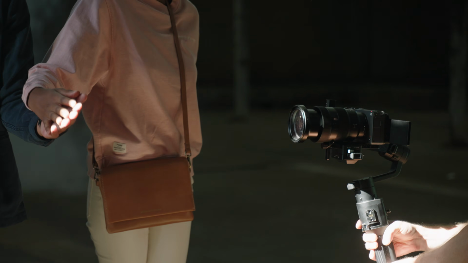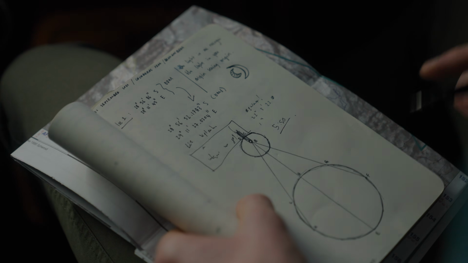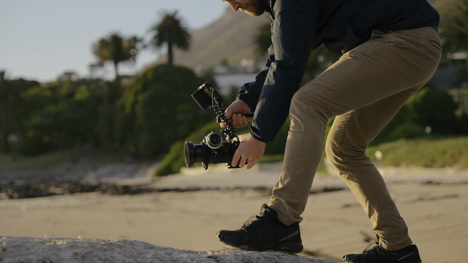From epic B-roll ideas to lighting and color grading. If you want to step up your video game, watch this space. Now let's jump into those camera movements.